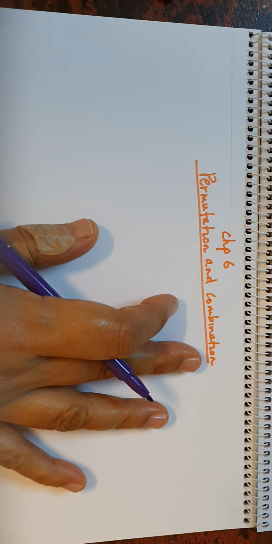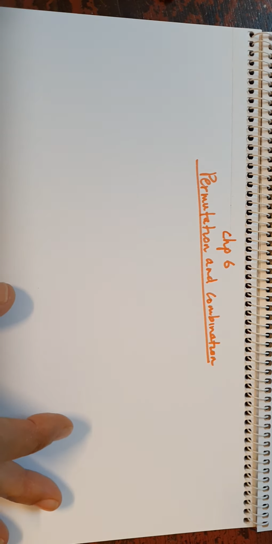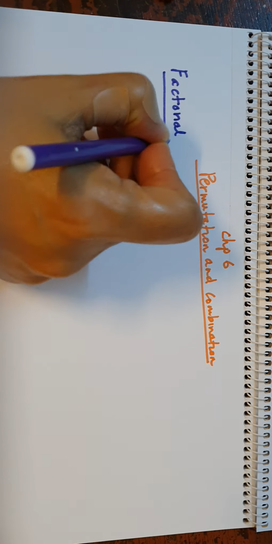So we are starting with chapter 6, okay? We are going to talk about permutation and combination, okay? So before we can even talk about permutation and combination, we need to know what is a factorial. Okay, what is factorial and why is it so important in this chapter?